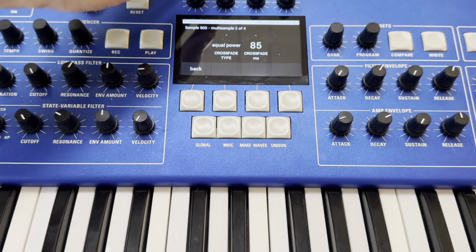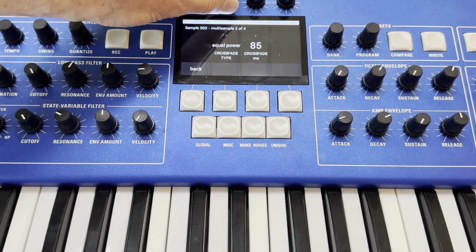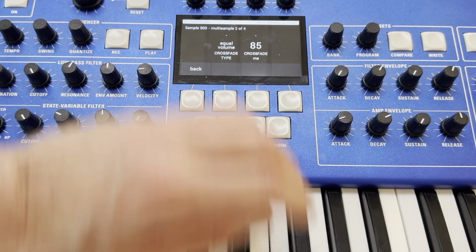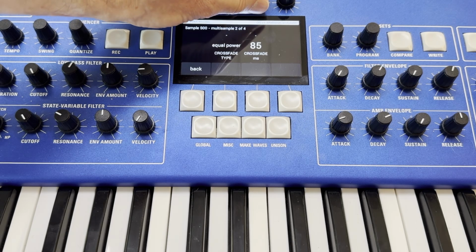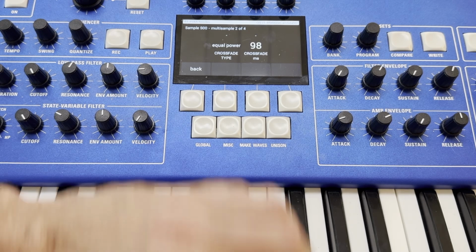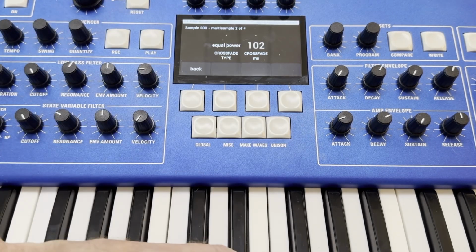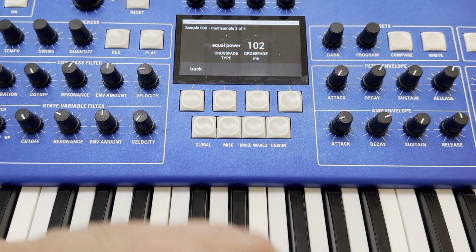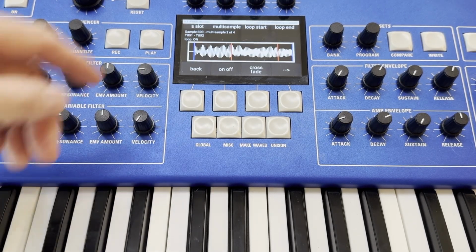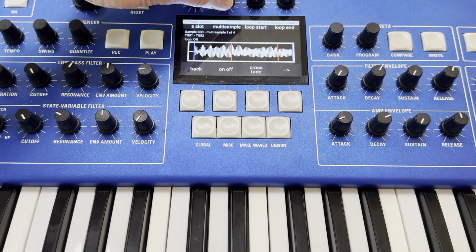So if I go to crossfade again, I'm on equal power. If I go to equal volume, that's worse. I'm going to go back to equal power in this case, and I'm going to make it maybe longer. Not too bad. There we go. Okay, so we've got equal power on that. And now let's go back one more time. Now we're going to go to multi-sample 3.